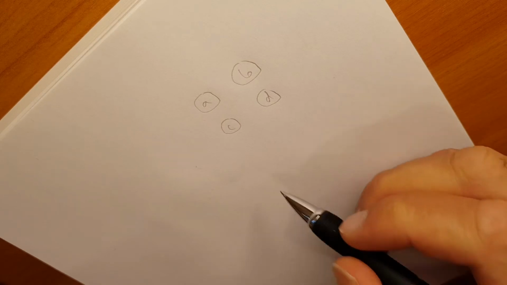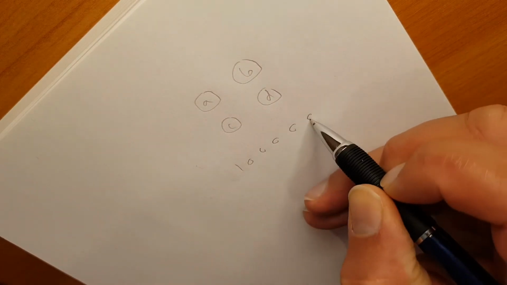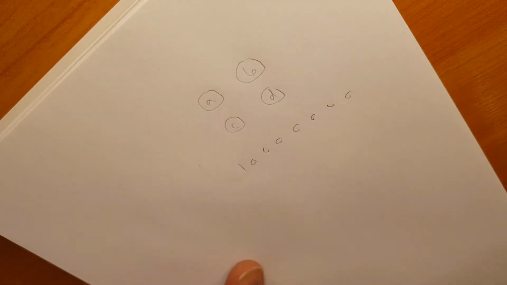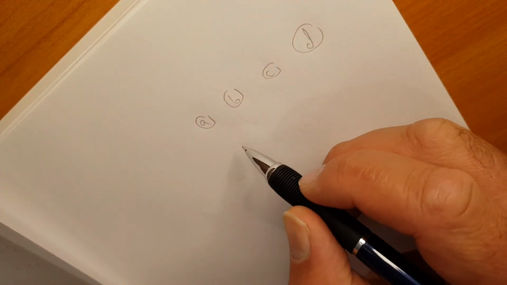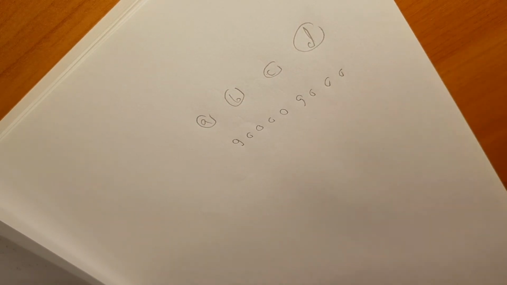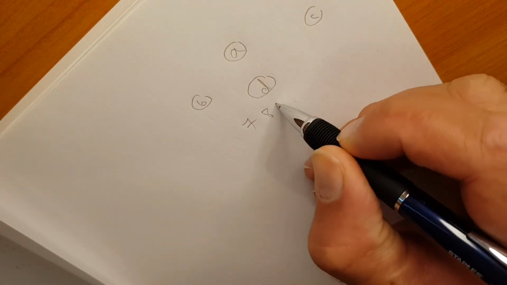And you get some number, like this much. And then you do the same for your next layout, and you get some number. And you do the same for the next layout, and you get some number.